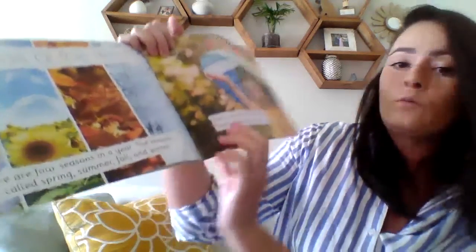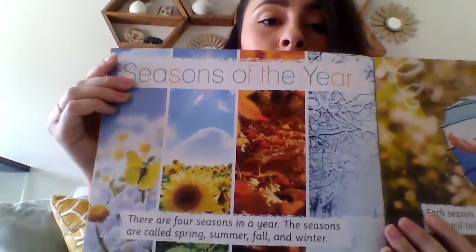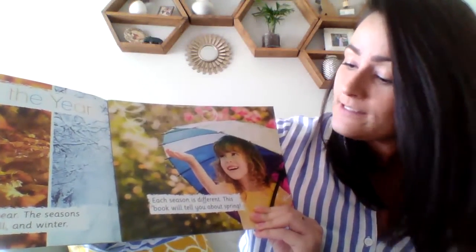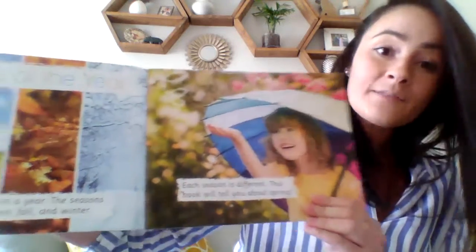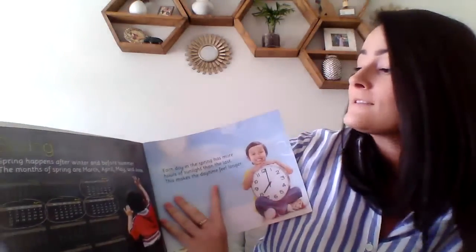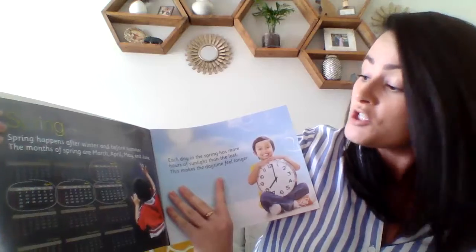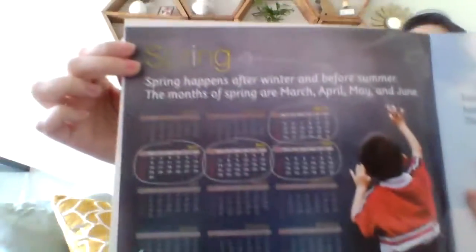The seasons of the year. There are 4 seasons in a year. These seasons are called spring, summer, fall, and winter. Each season is different. This book will tell you about spring. Spring happens after winter and before summer. The months of spring are March, April, May, and June.